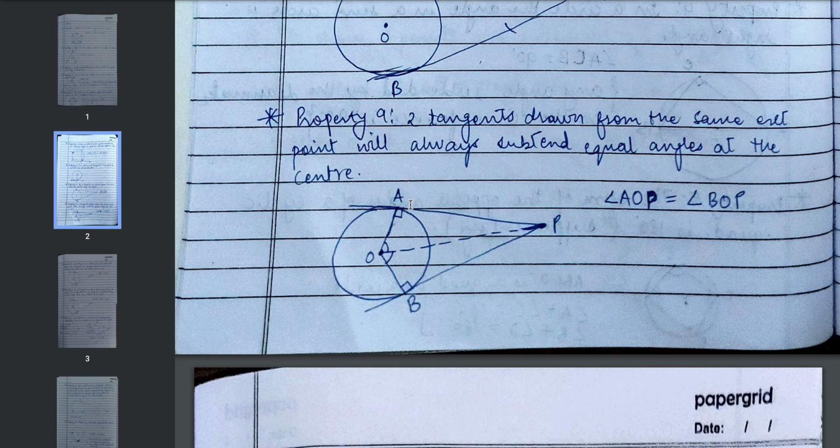Next property is two tangents drawn from the same exterior point will always subtend equal angles at the center. So O is the center of the circle here, and we know that PA and PB are equal. So how did we get this result? We proved the two triangles here, if you can see, PAO and PBO, congruent and we got this result. So angle AOP is equal to angle BOP. So the angles they make here with the center will be equal.